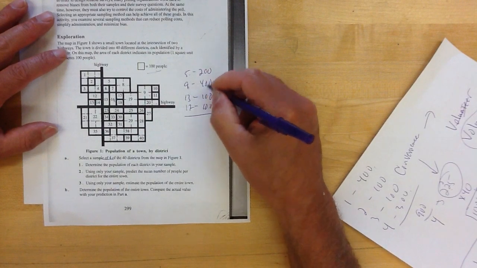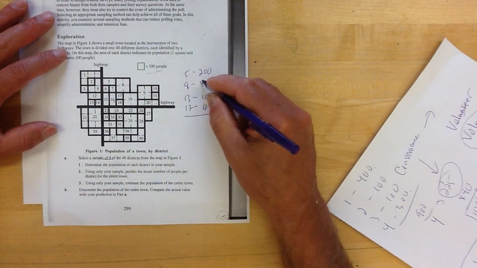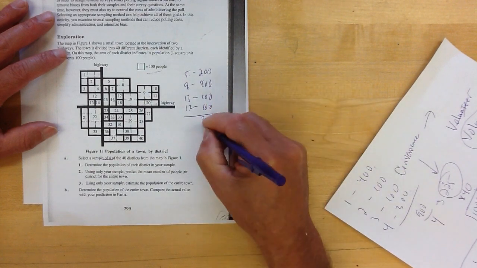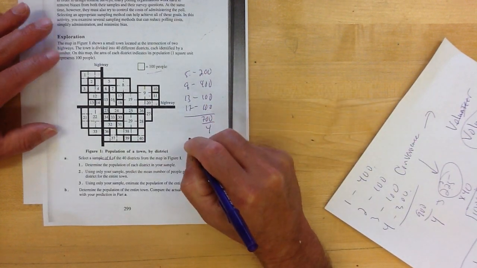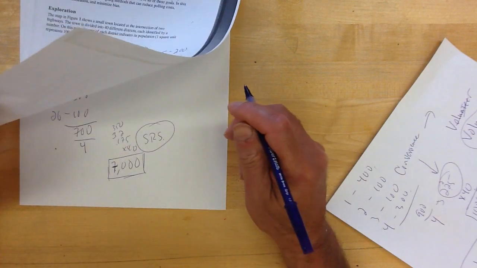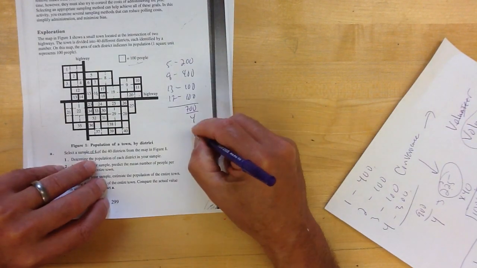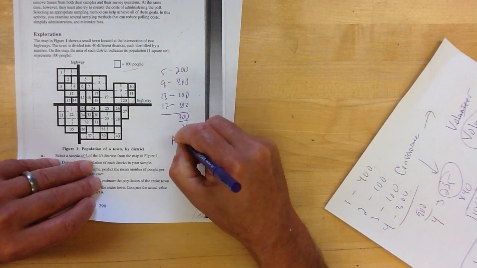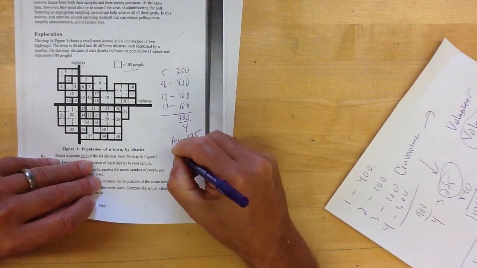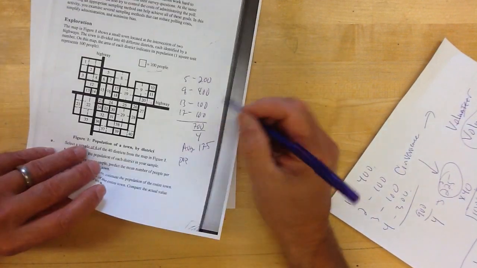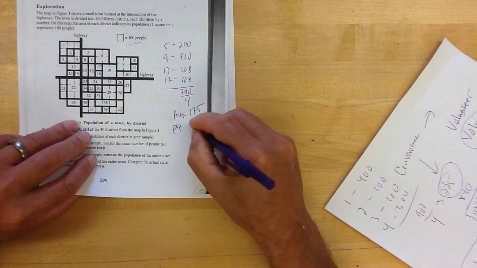So we find the average of these. That's 700 divided by 4. That again is 175? Feels like I've done this before. Yes, I did. It's the exact same thing. So that was the average, which was 175, and my estimate of the population was 175 times 40. So again, 7,000.